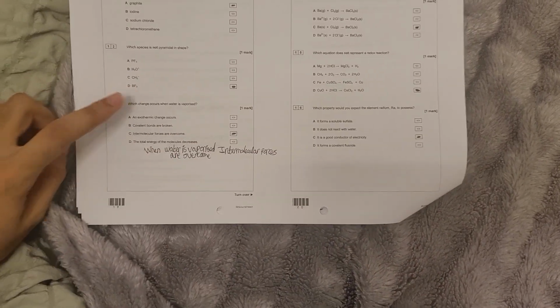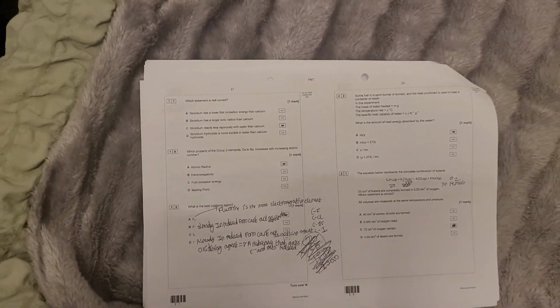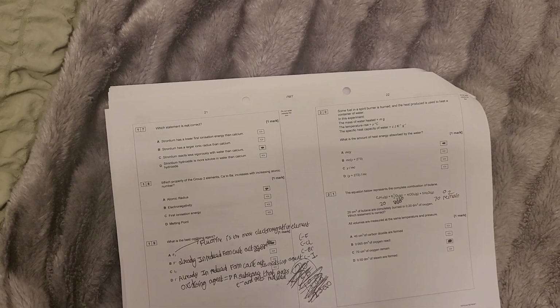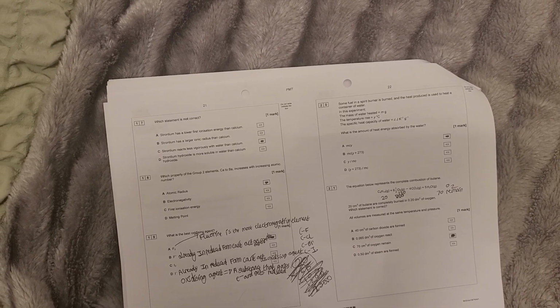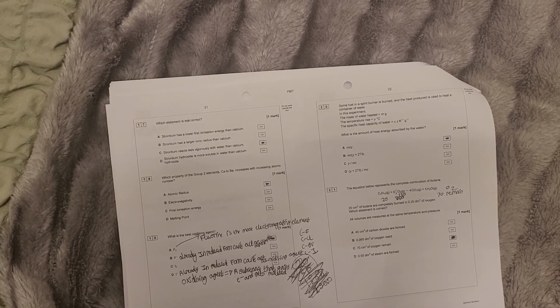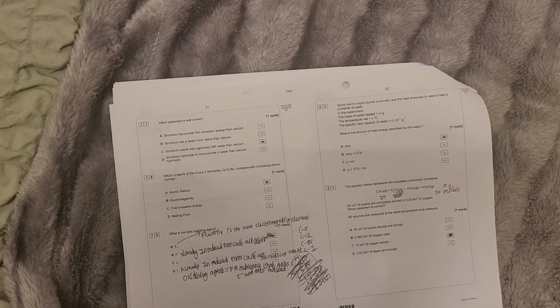Which change, because when water is vaporized, intermolecular forces will come. Which statement is not correct? Strontium reacts less vigorously with water than calcium. That is not correct. Which property of the group 2 elements Ca to Ba increases with atomic number? Atomic radius. Which is the best oxidizing agent?